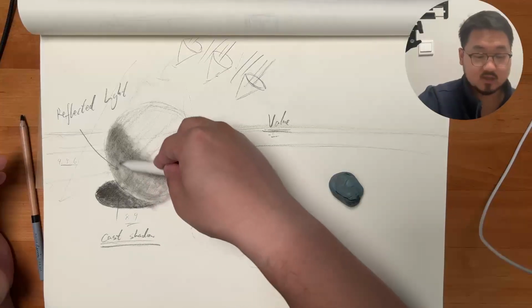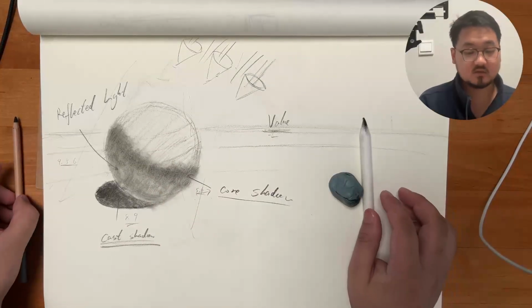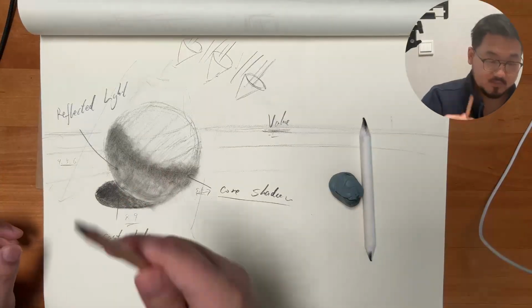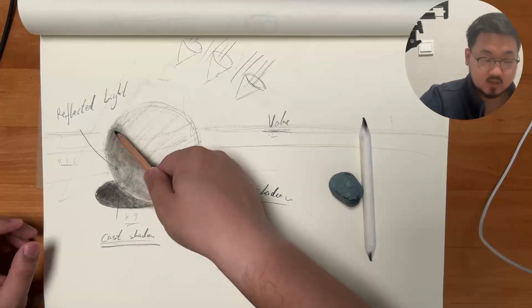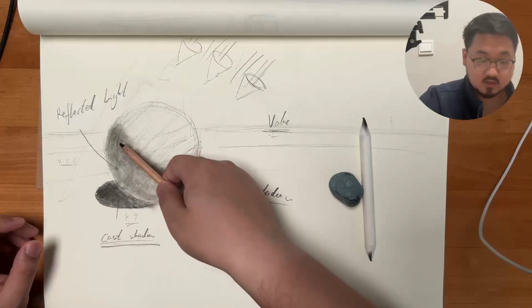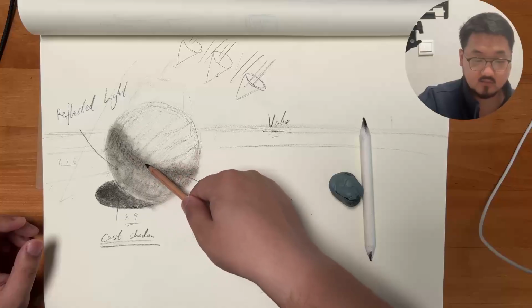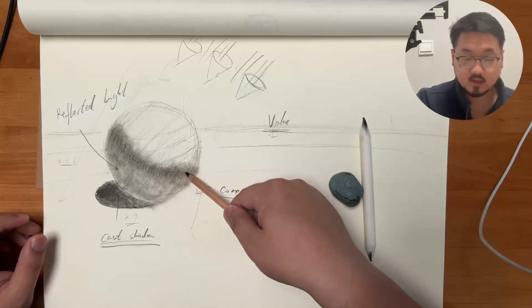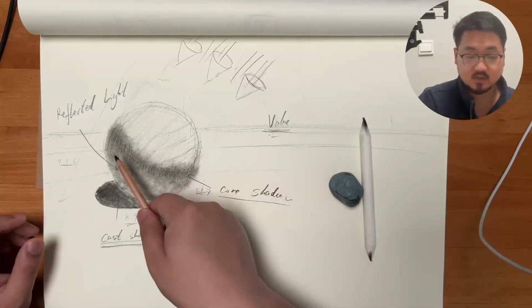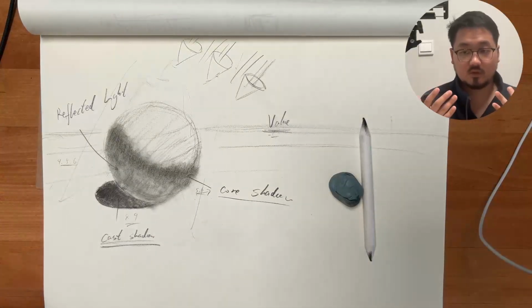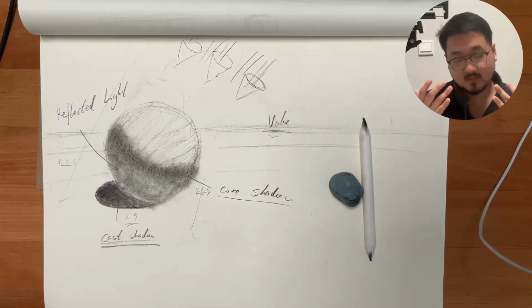It's lighter than this core shadow. Of course, if you think the core shadow is not enough, you can add a tiny little bit. You don't need to add that line by line. You can just leave a little bit of space in between, as if you're doing makeup, right?